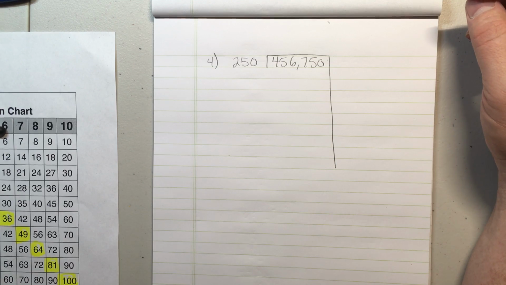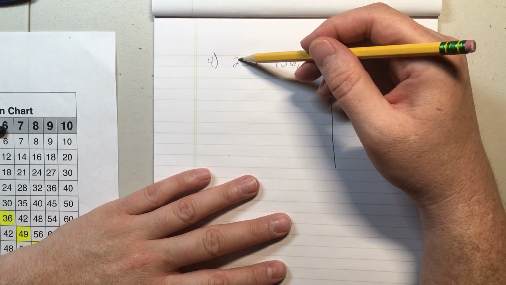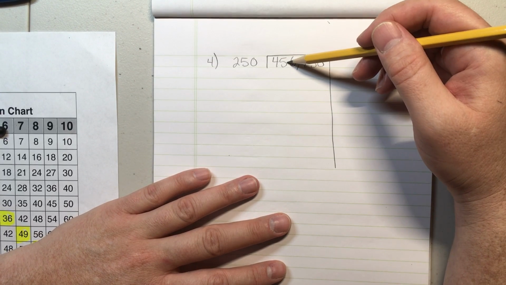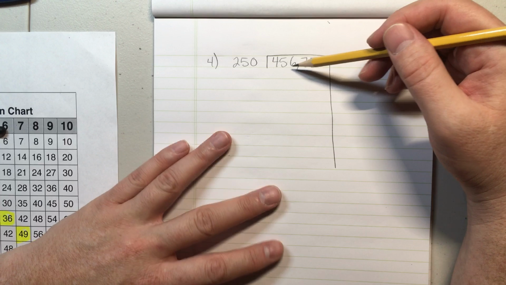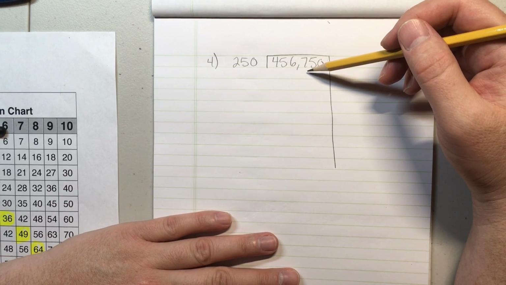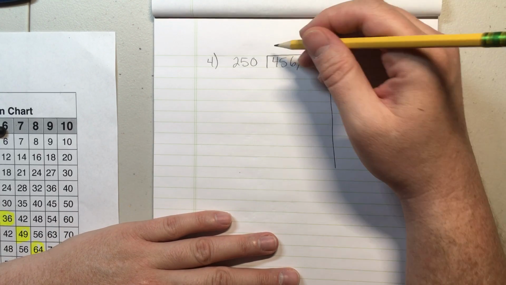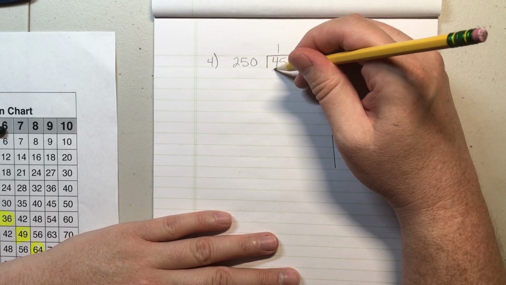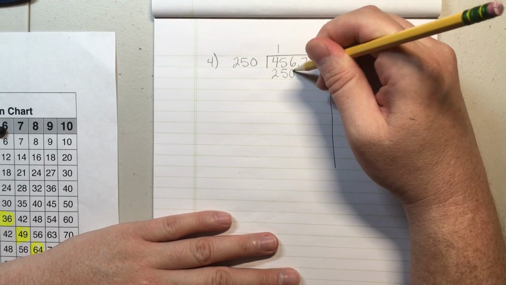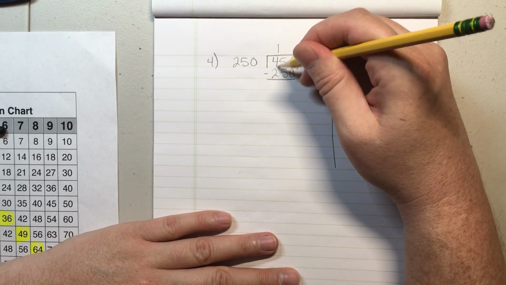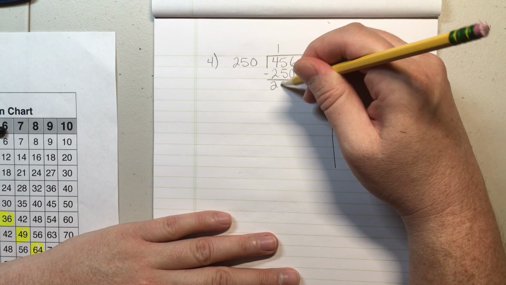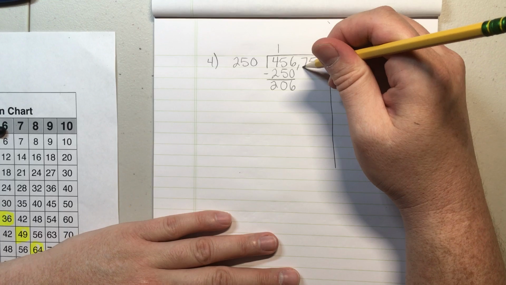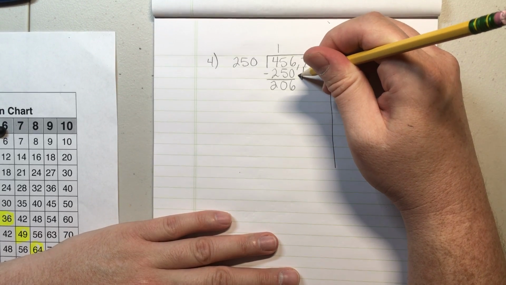All right. So now, 250 obviously can't go into 44 or 45, but it can go into 456. One time, right? 1 times 250 is 250. Subtract that, I get 206. Drop my 7 down.